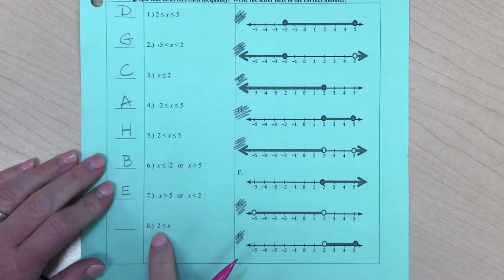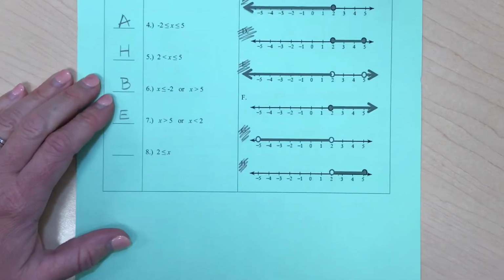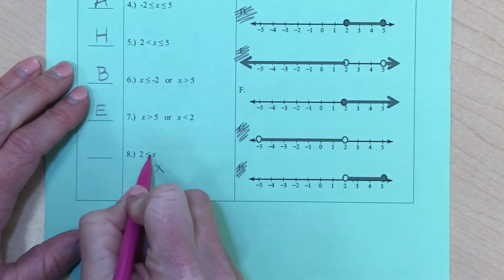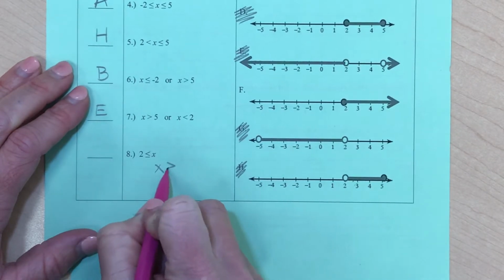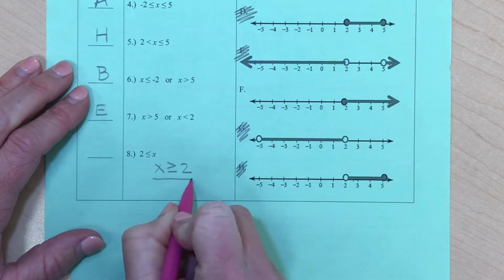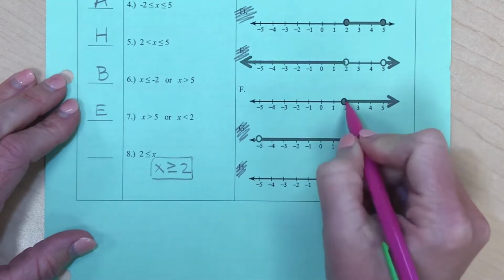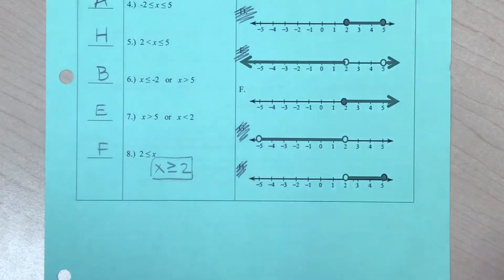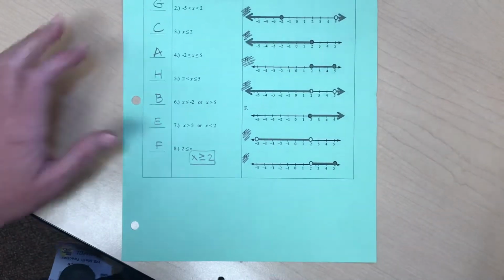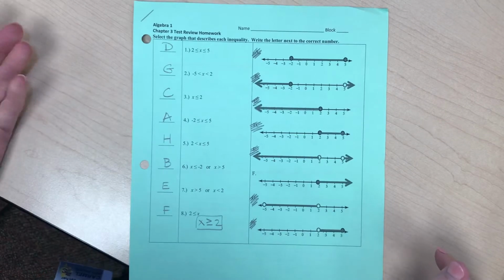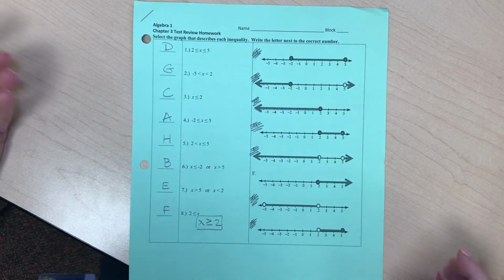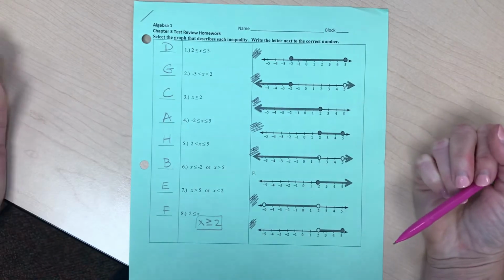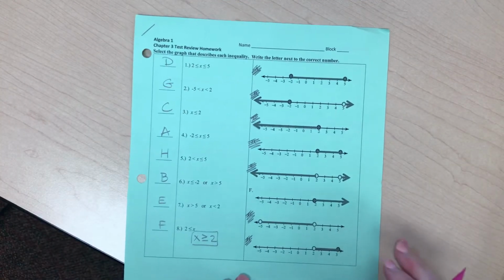So the inequality symbols here, what I would recommend is that you rewrite these so that your X is on the left side. So notice how your inequality is opening up towards the X. We want it opening up towards the X. So X is greater than or equal to 2, and shaded to the right would be letter F. So F is your answer for number 8. Okay, so that's the first part of your test, which is going to be a matching. Except I think on the test there might be one extra choice than you'll actually use. So that's just something to think about.